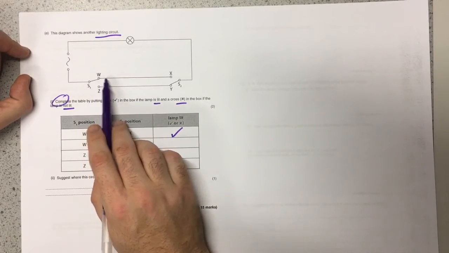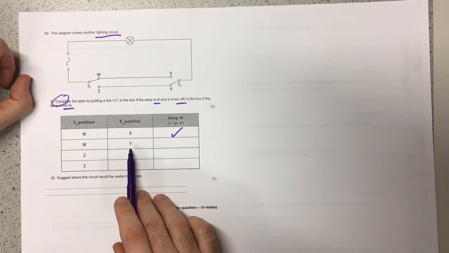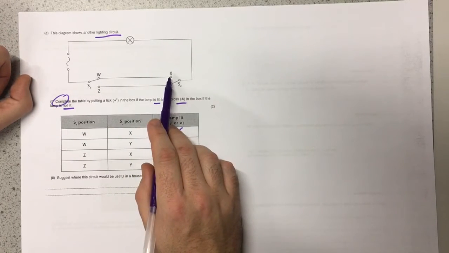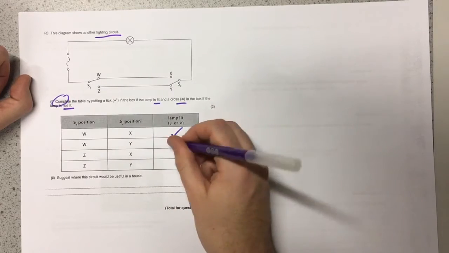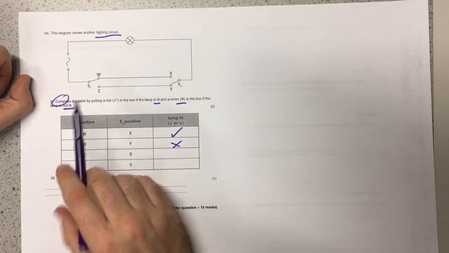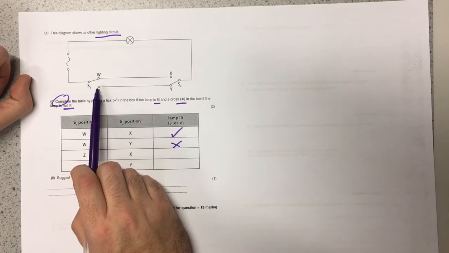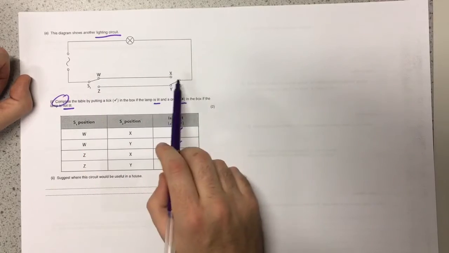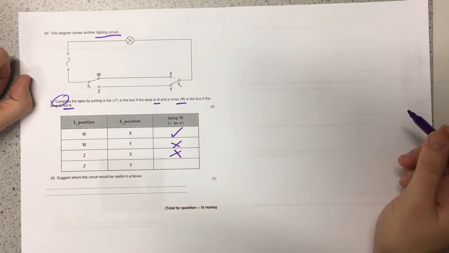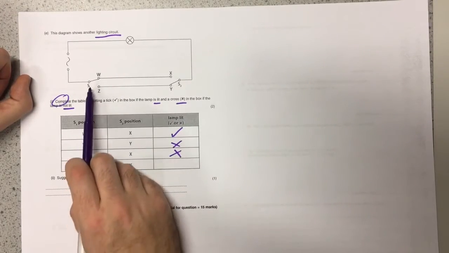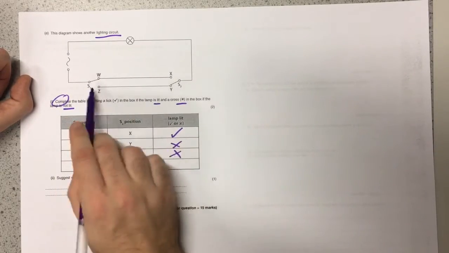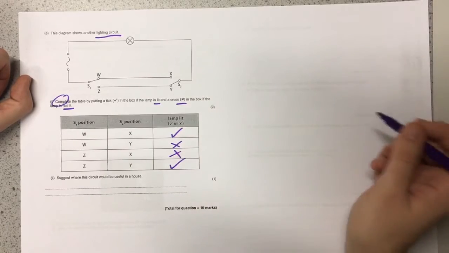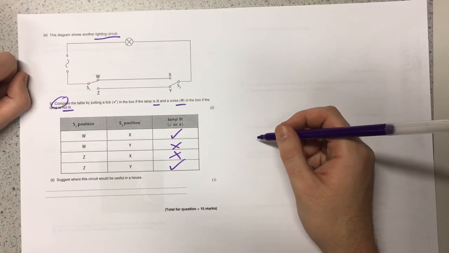If it remained at W, but as shown in the diagram, it was in the Y position, then the current wouldn't be able to flow across this point here. So the lamp would not be lit. If this switch was changed to the Z position, and then this switch was changed to the X position, then again, the current wouldn't be able to move across both switches. So there would be no current flow at all. And then, if this switch was at point Z and this one was at point Y, then current would flow along this bottom branch here. So we would get current flowing through the circuit.